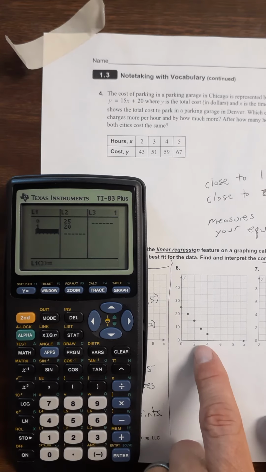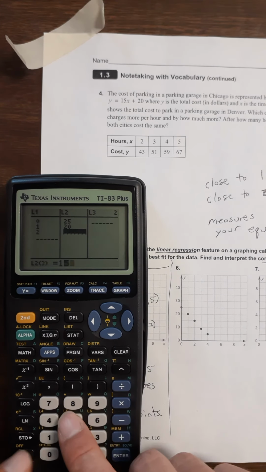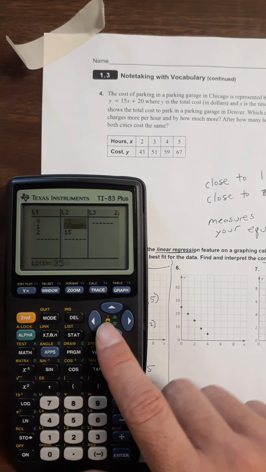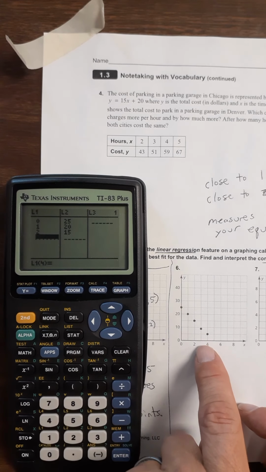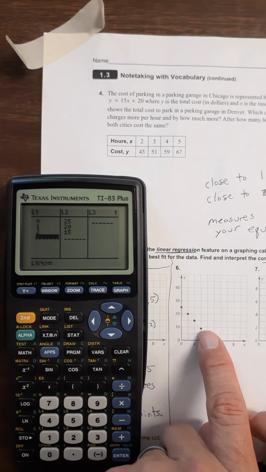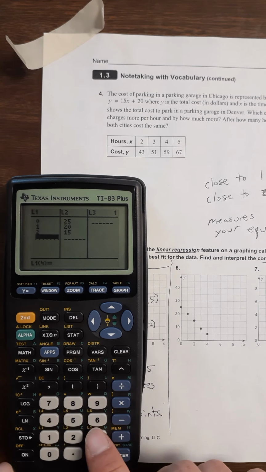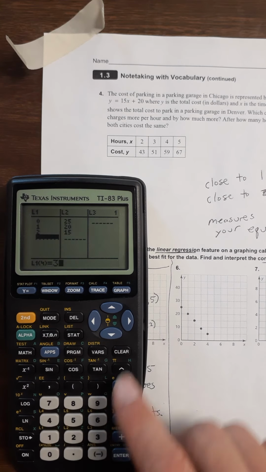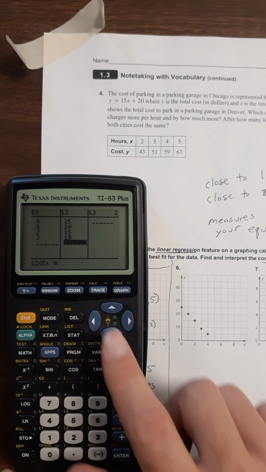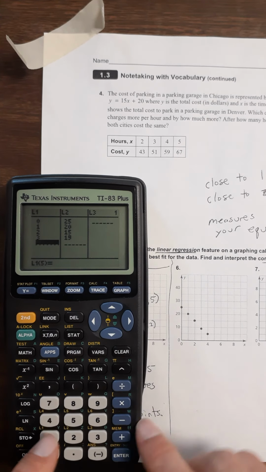The next point is 2, 15. And our next point is 3. We're going to have to make a guess here. To me, it looks like 3, maybe 9. And then finally 4, 5.